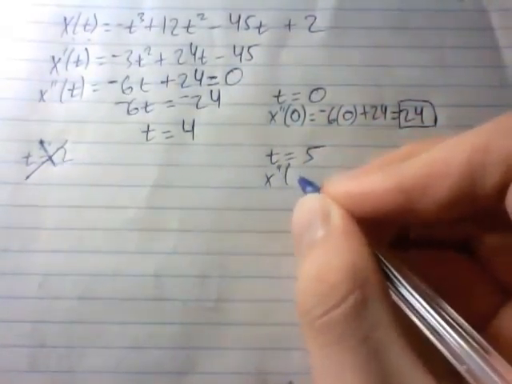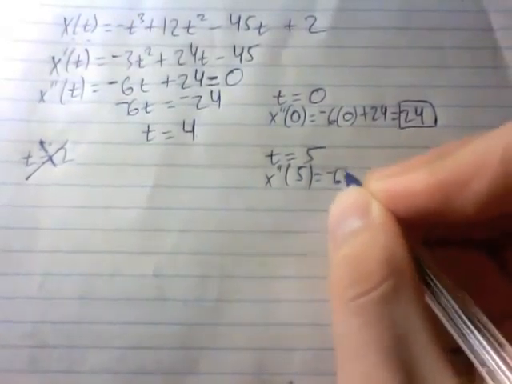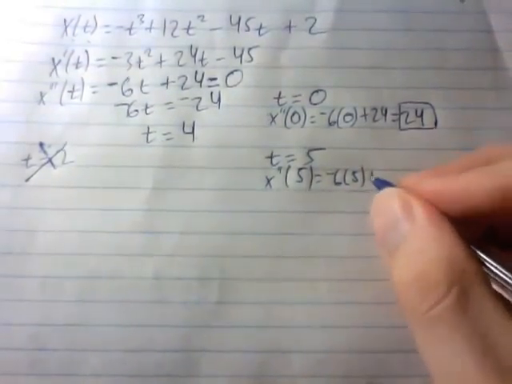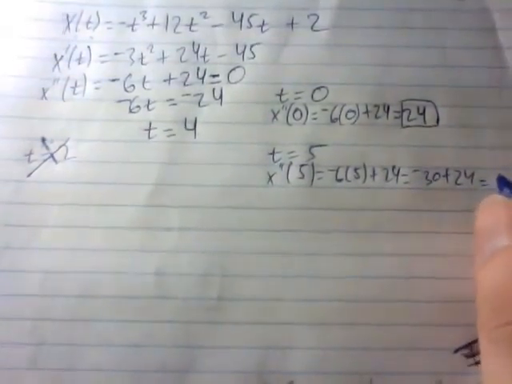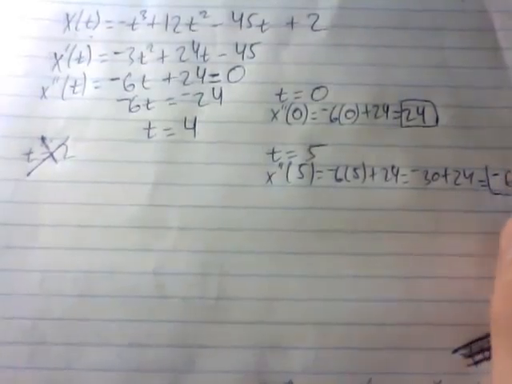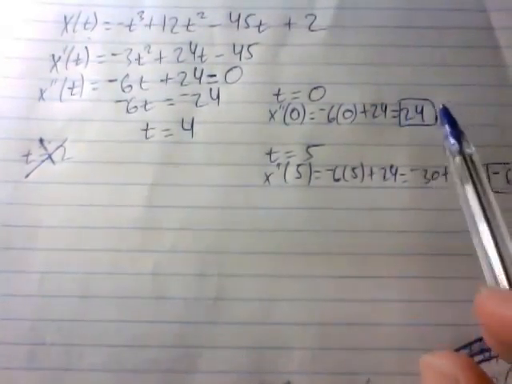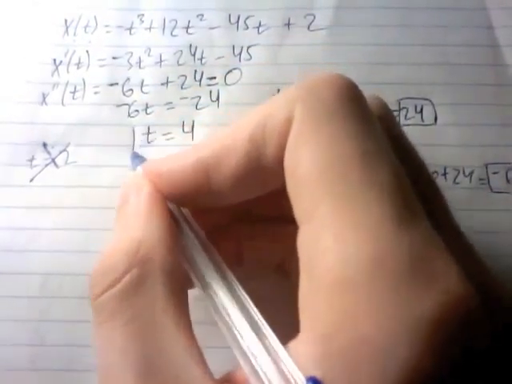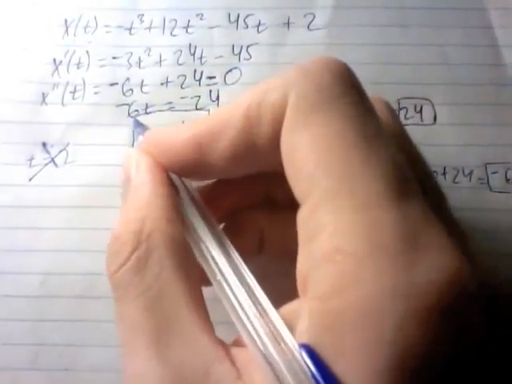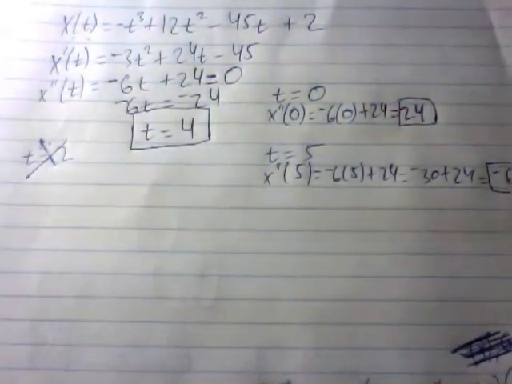So then we just test that. Negative 6 times 5 plus 24 equals negative 30 plus 24, which is equal to negative 6. Alright, since we get a change in sign here for the second derivative, t equals 4 is in fact our point of inflection. That's your answer.